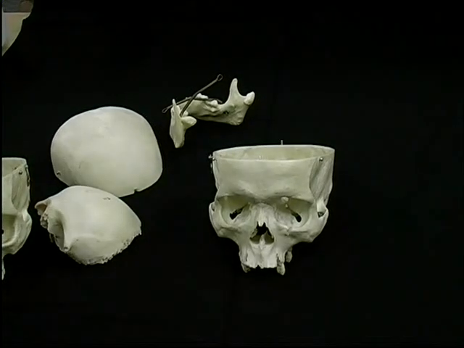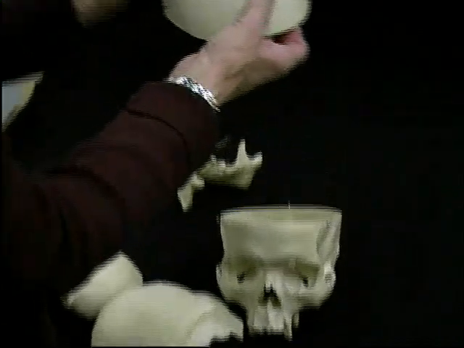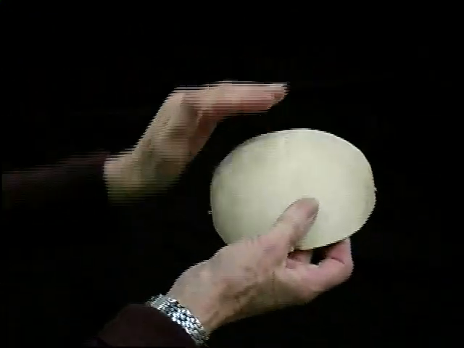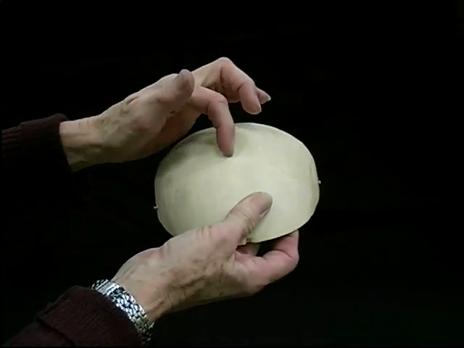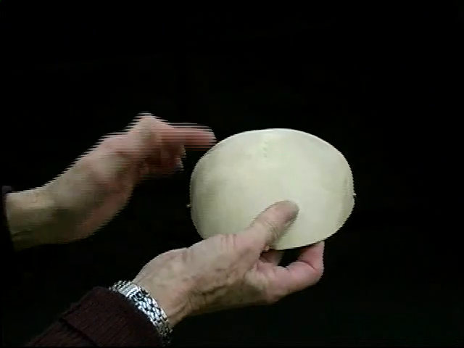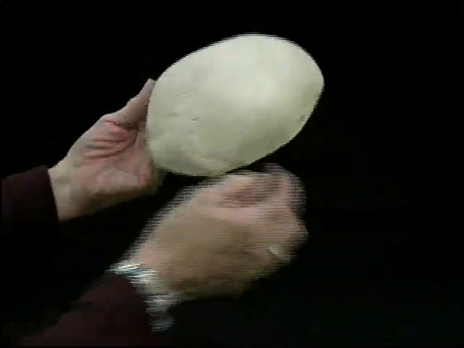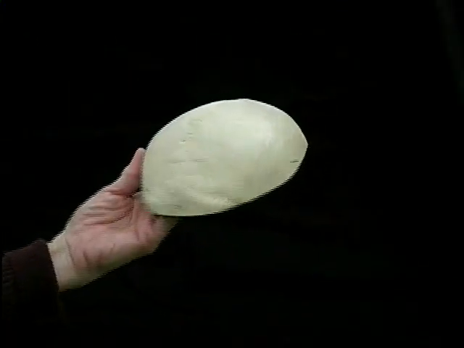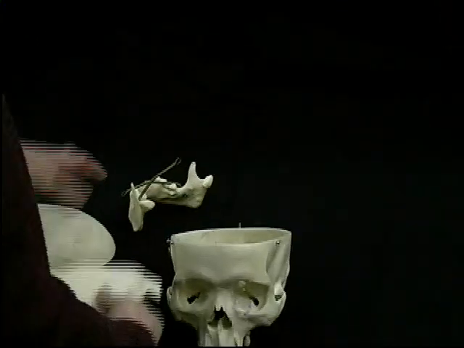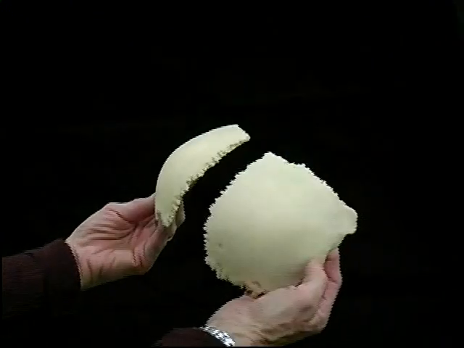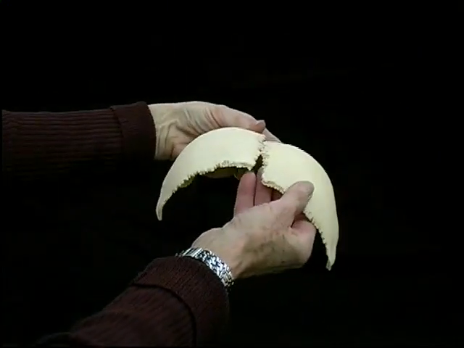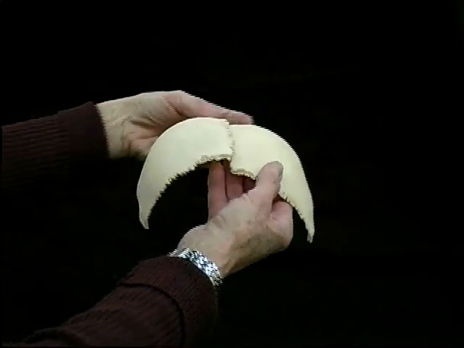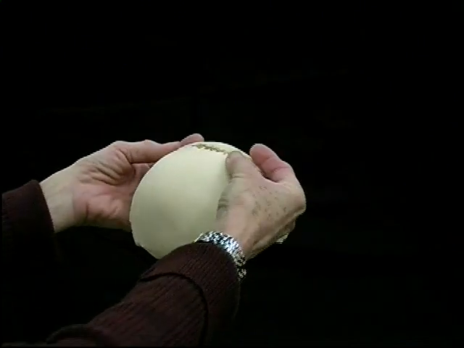Okay, the parietal bones form the lateral walls here of the skull. They're divided in half by the sagittal suture, and they meet the frontal bone on the anterior side, and they meet the occiput on the posterior side. Okay, they just look like this. They're a set of paired bones. Okay, like this.